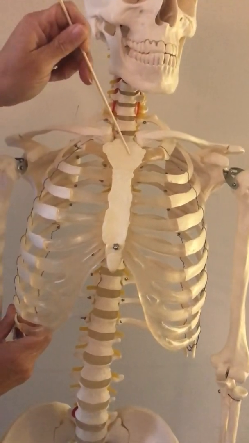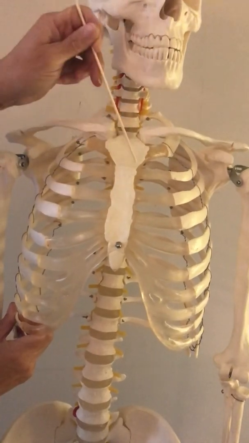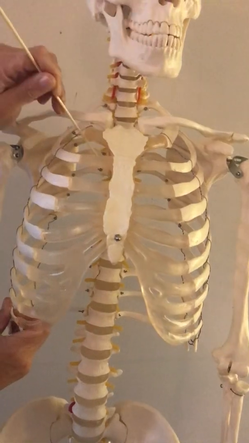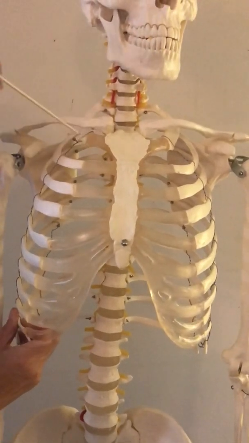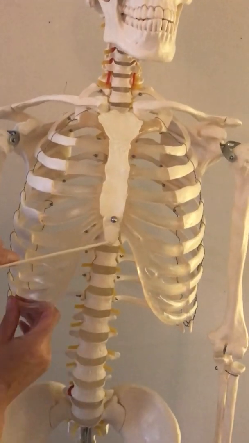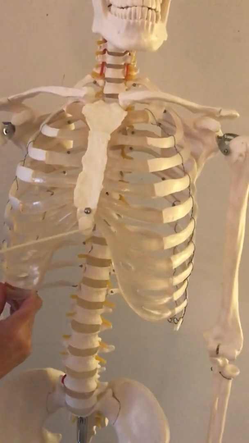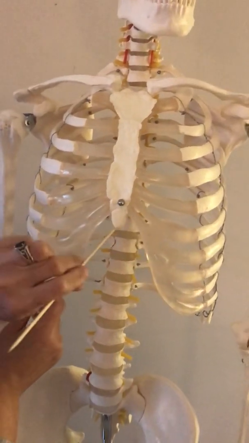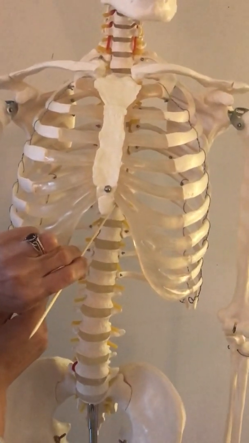Where the manubrium connects to the body of the sternum, right here, is known as the sternal angle, and that is at the level of T4, T5. Coming further down beyond the body, we have the xiphoid tip, which is the end process of the sternum, and that's going to correspond to the level of T9 or T10.